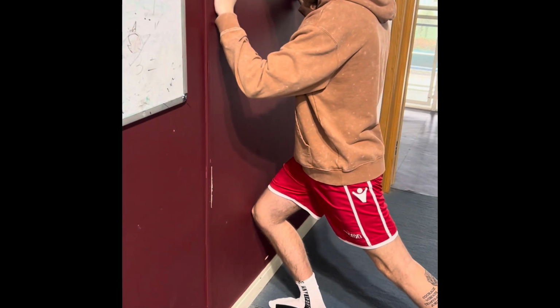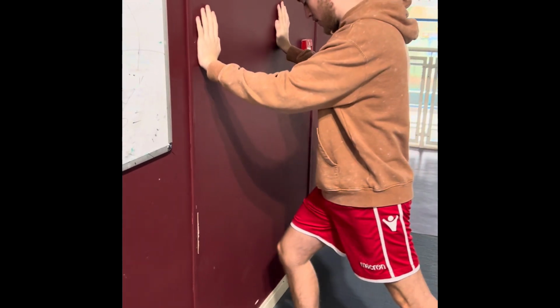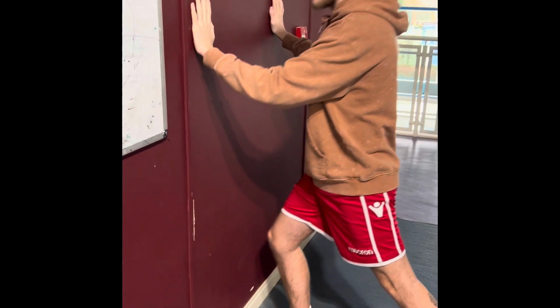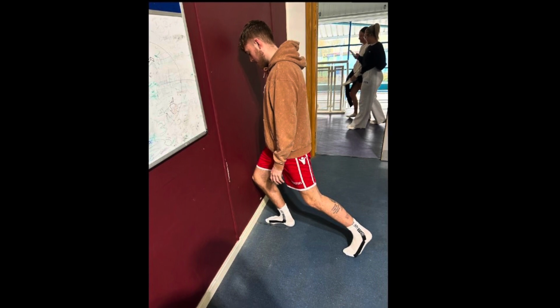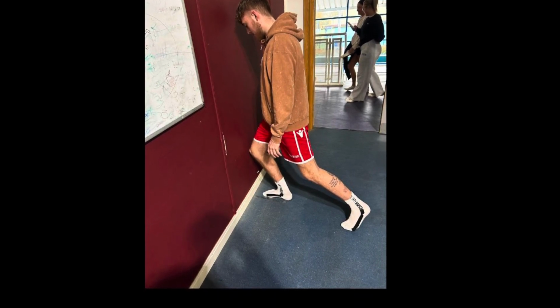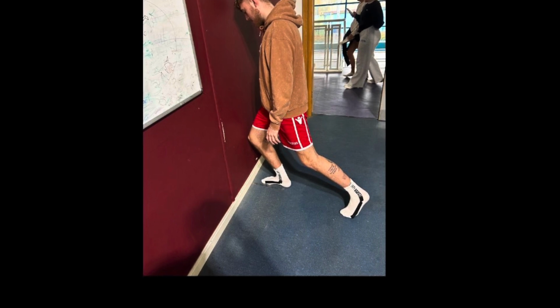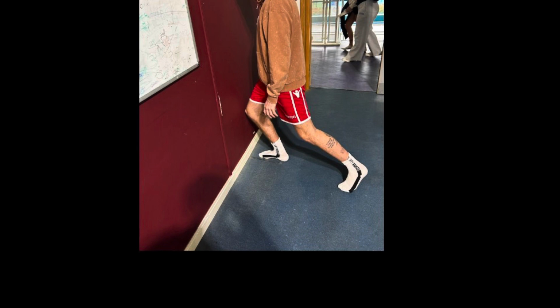During the test, the individual stands facing the wall with their feet flat on the ground and toes a few inches away from the wall. Keeping the heel on the ground, they then attempt to touch their knee to the wall without lifting the heel off the ground or allowing the knee to collapse inwards. The distance between the toes and the wall provides a measure of the ankle dorsiflexion range of motion, with greater distance indicating limited flexibility.